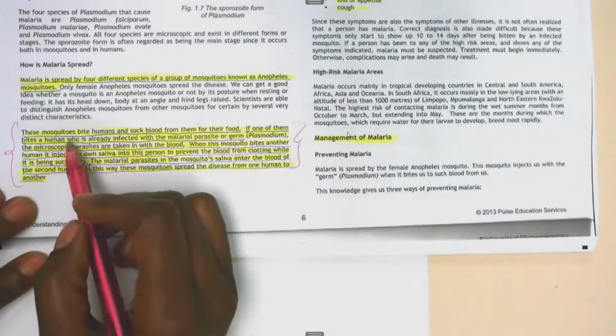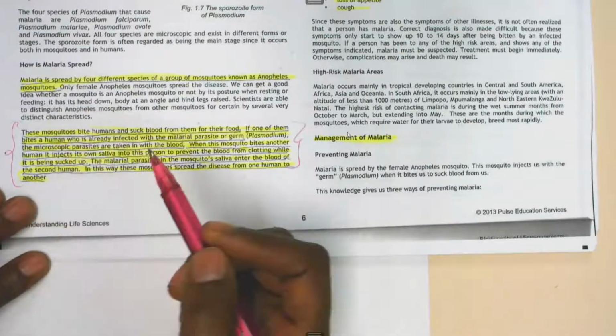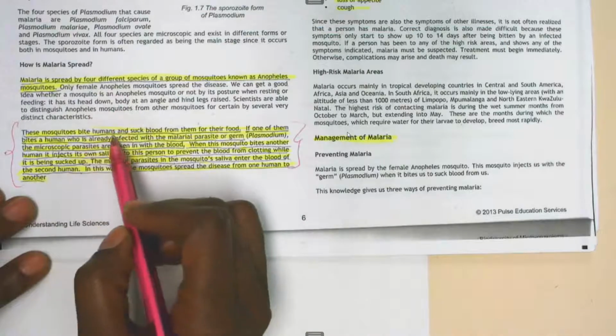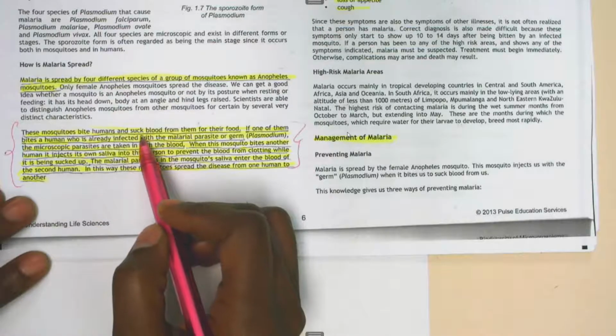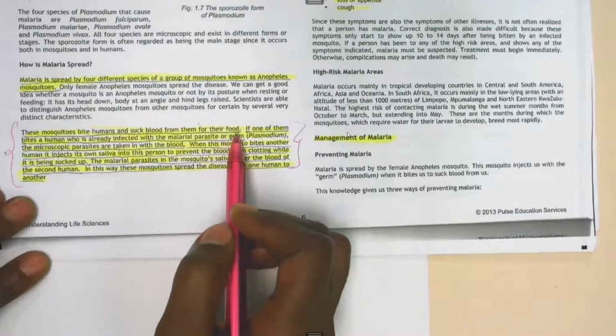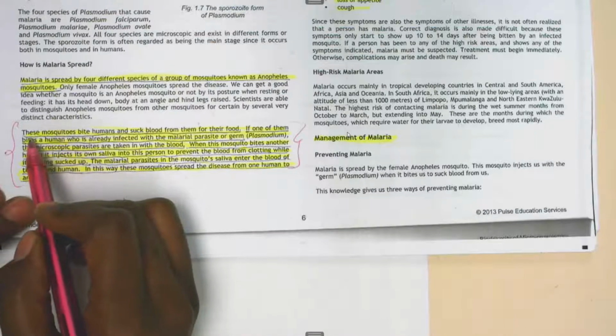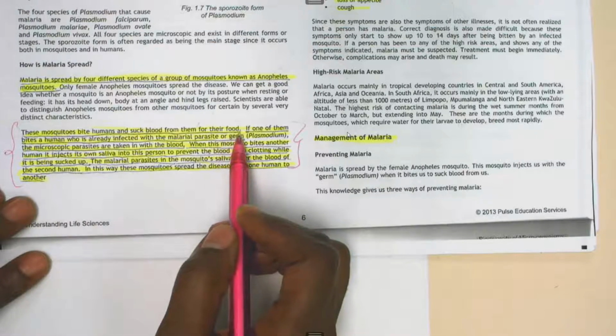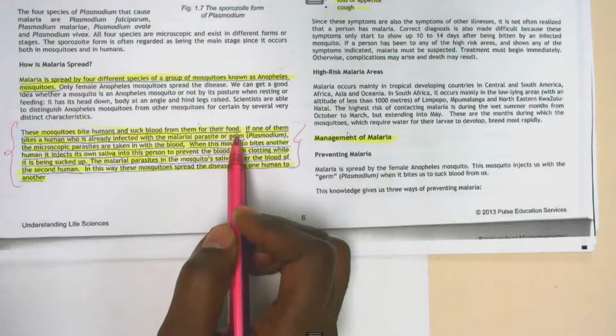So these mosquitoes, this is what they do. They bite humans and then after that suck blood from them for their food. So it simply means that these mosquitoes depend on human blood for food. So they will bite and then after that they will also suck the blood.